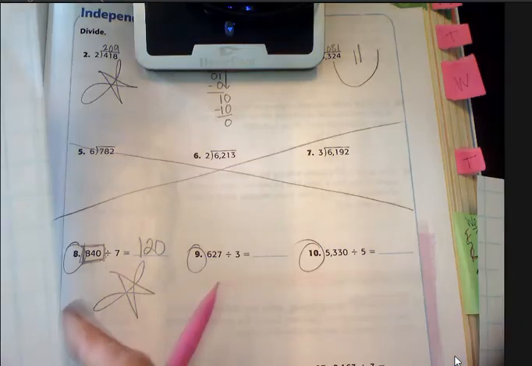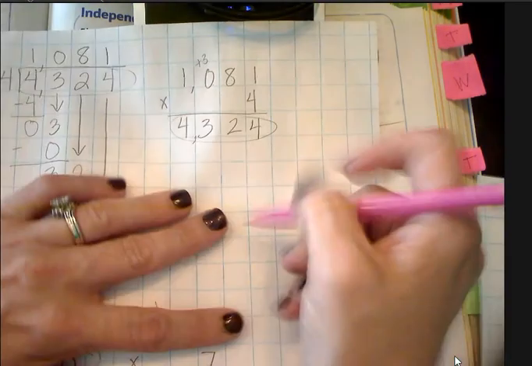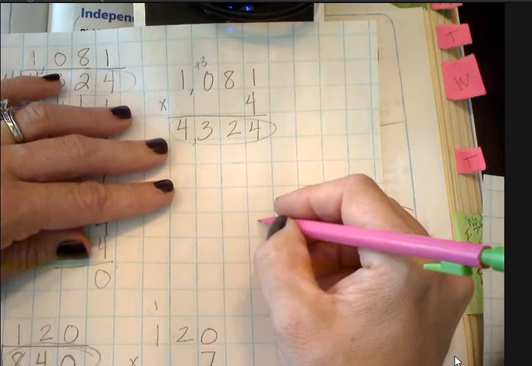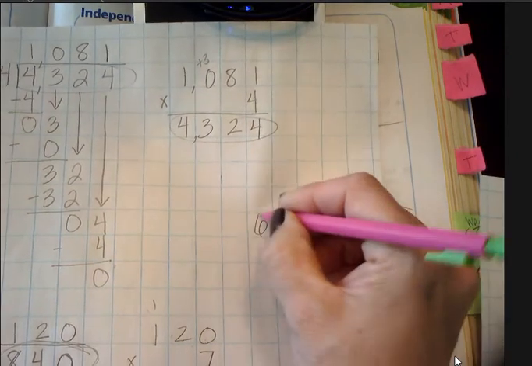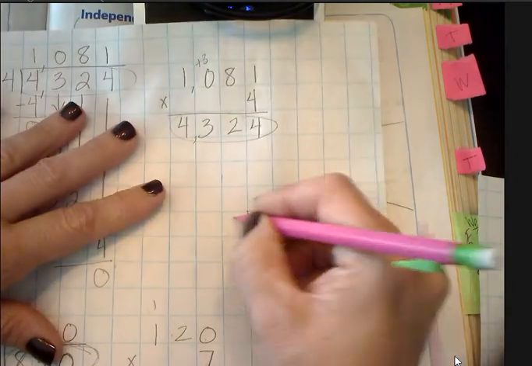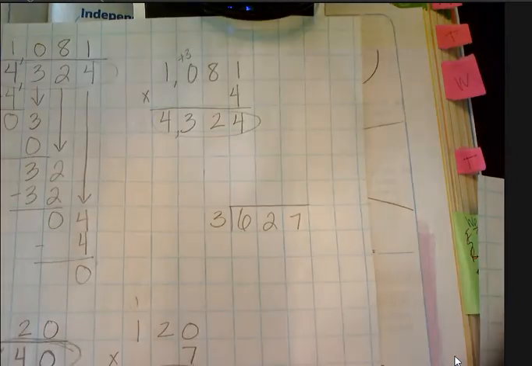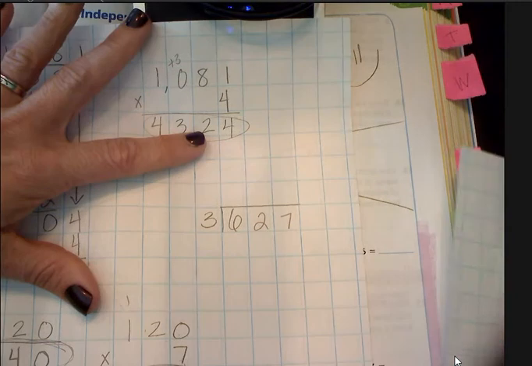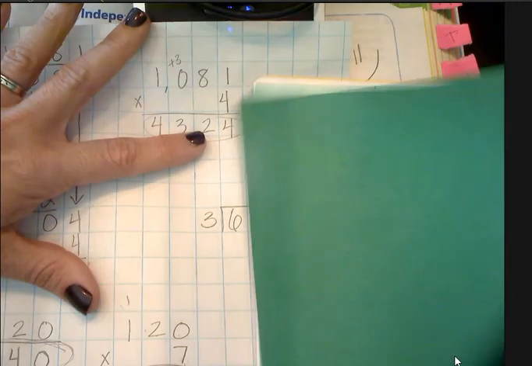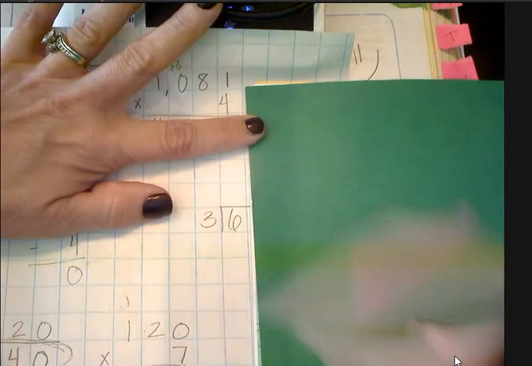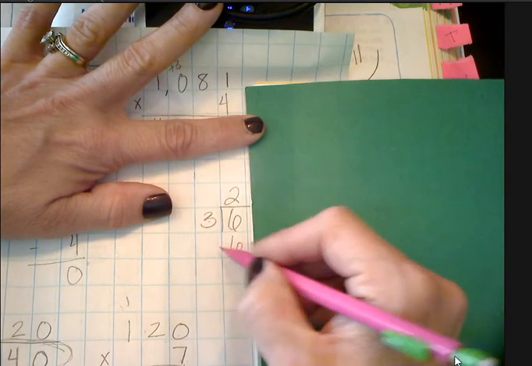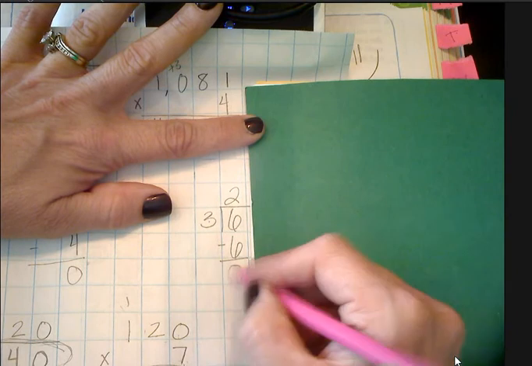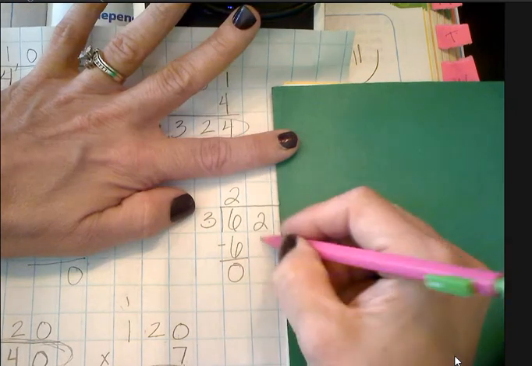Okay, let's do 627 divided by 3. I'm going to see if I can fit it in here. These division problems take up a lot of room on my paper. 627 divided by, first number goes in the house, 3. Remember, we start with just the very beginning, what we can divide in. So we have 6 divided by 3 goes 2 times. 2 times 3 is 6. 6 minus 6 is 0. Scooch my paper over, bring down.